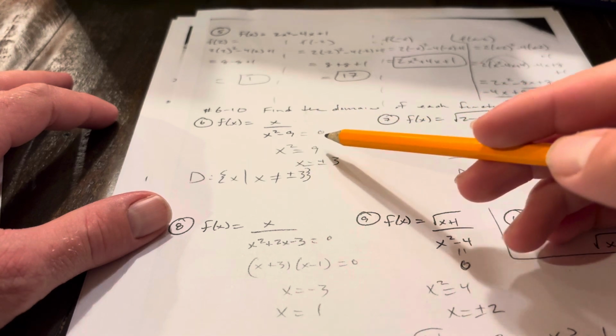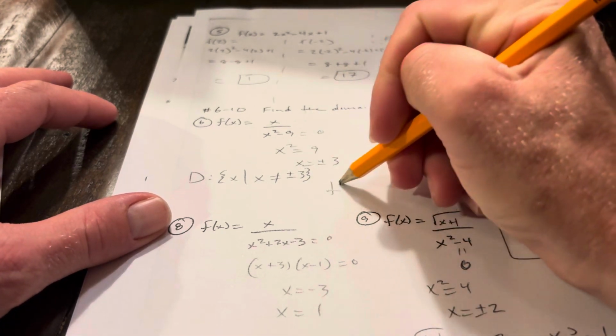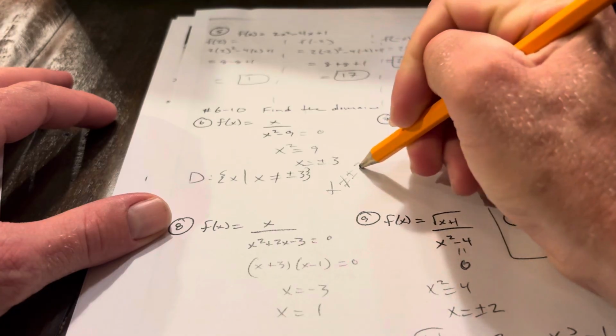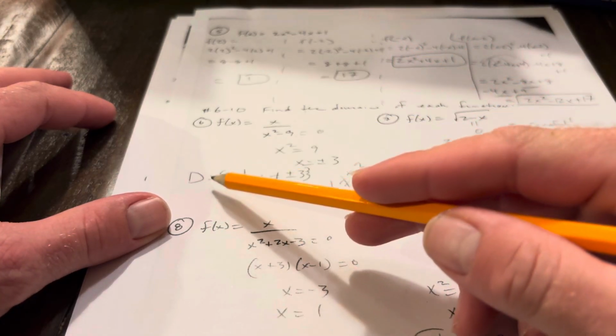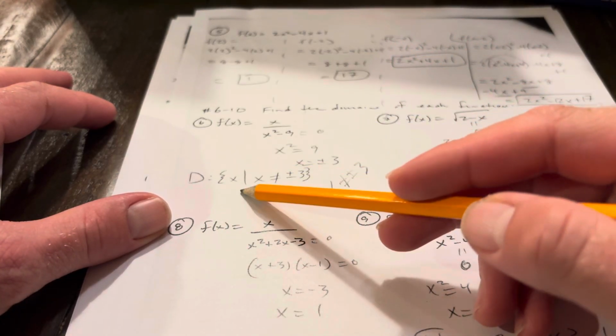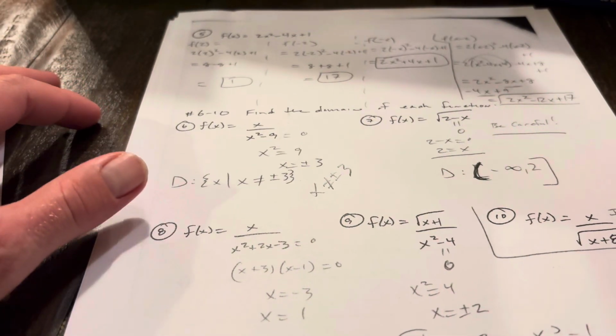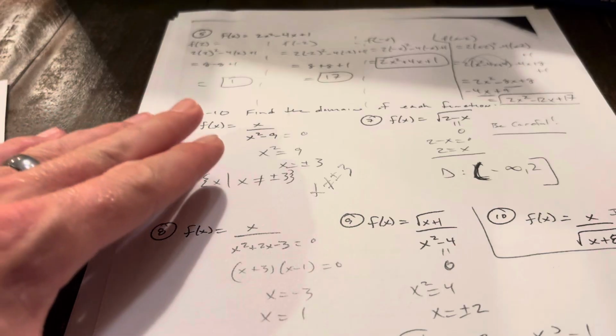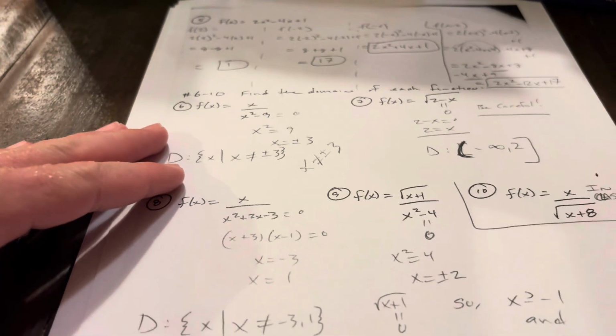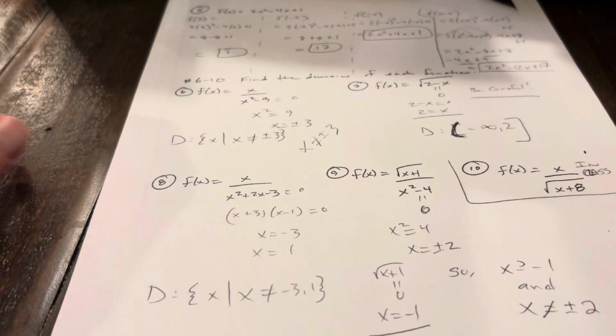We get x squared equals 9, so x is plus or minus 3. It means x is not allowed to equal plus or minus 3. We write the domain as x such that x does not equal plus or minus 3. Want that to be a slam dunk. And honestly, it's the same thing as 8. So 6 and 8 are basically the same questions.